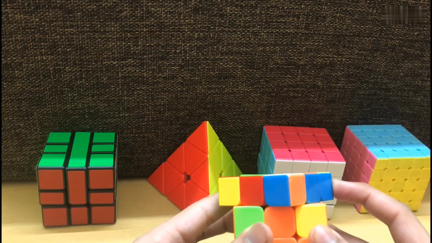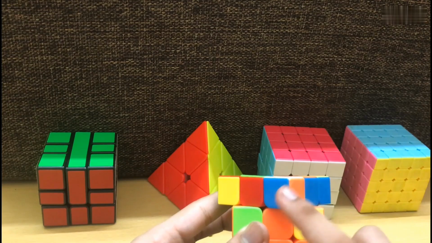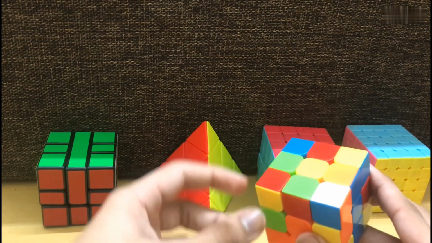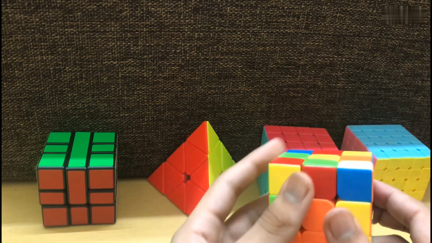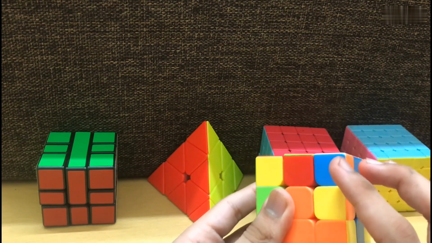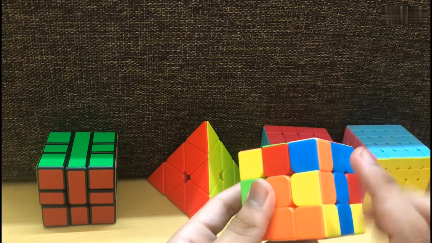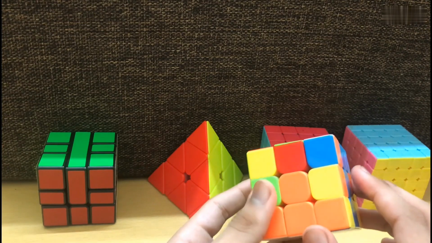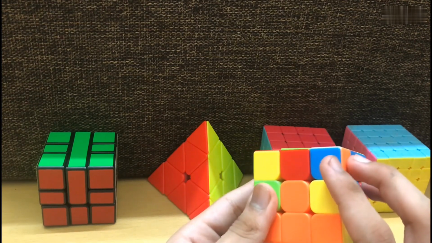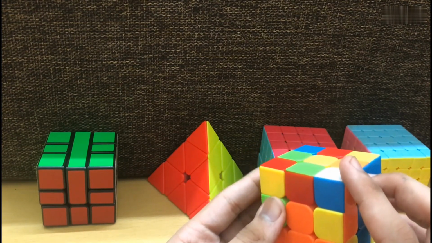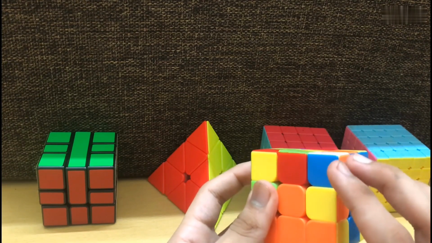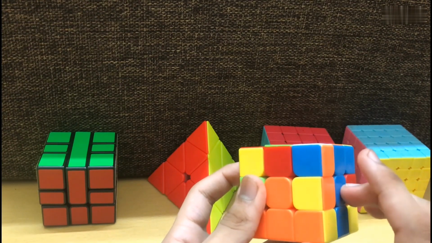Sometimes you will not find the white corner piece in your front, but you will find the white corner piece on the upper side of the cube. So you have to align the corner piece in between the center pieces of the other two colors. In my case, I have the orange and blue center pieces and the blue, orange and white corner piece, so I will align it between the orange and blue center pieces.